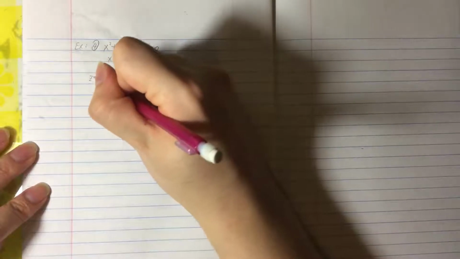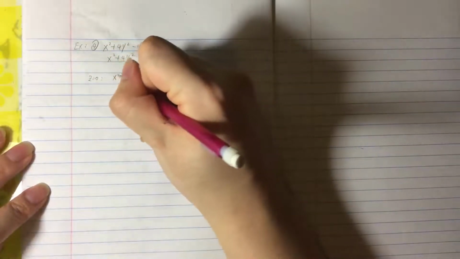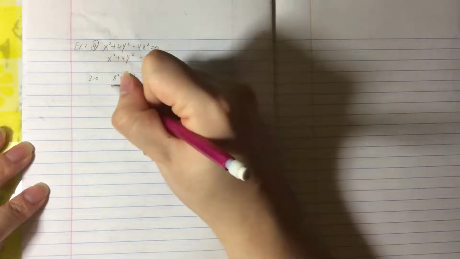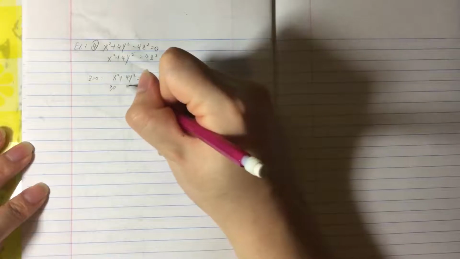When z is 0, what do we get? We have x squared plus 4y squared equal to 0. Since x squared is greater than or equal to 0 and y squared is greater than or equal to 0, if their sum is 0, then both x and y must be 0.